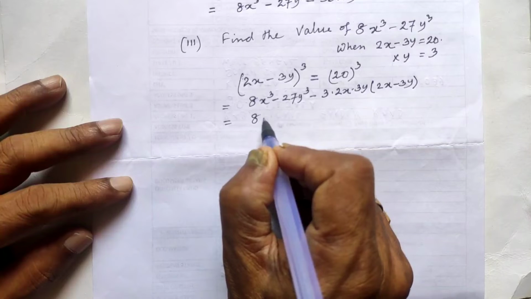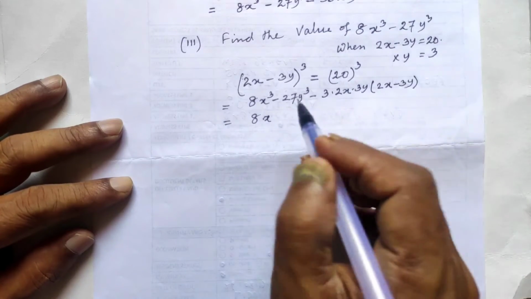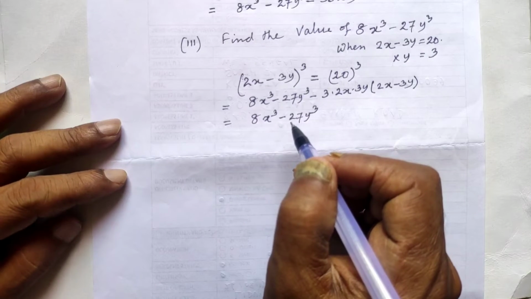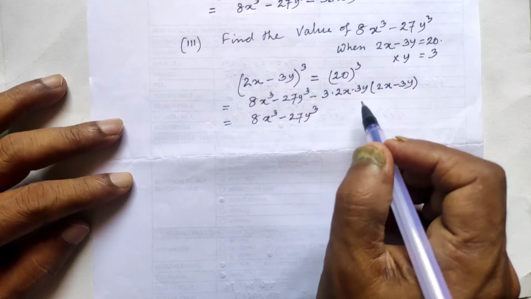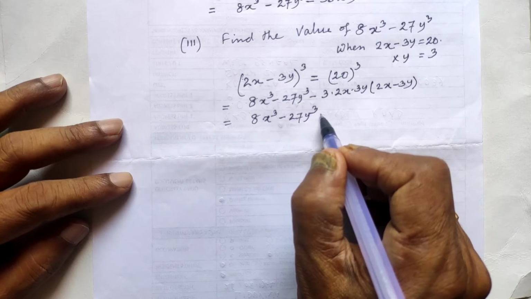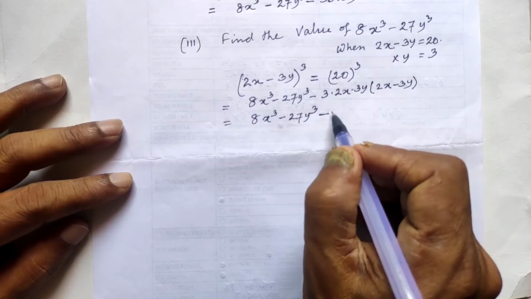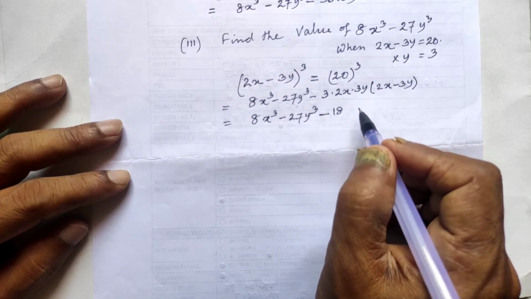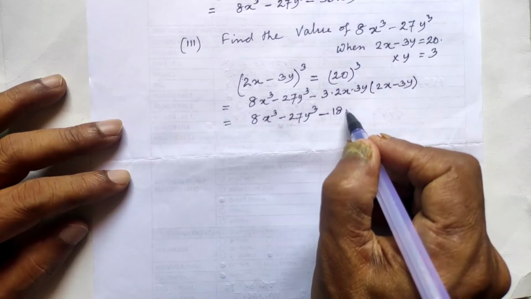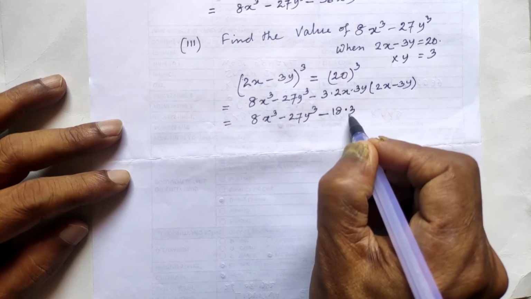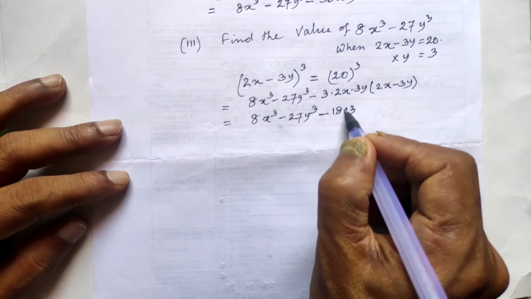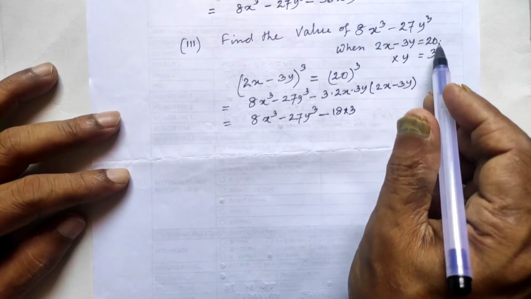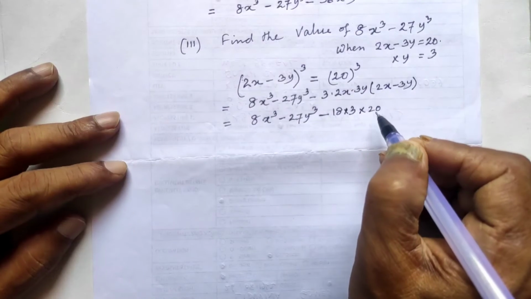In this case, look over here, we have to find 8x cube minus 27y cube. So, that one I am writing here, 27y cube, and over here you be careful what I am doing. Minus 18 into 3 into 3. You can use this sign also, there is no problem. And for this, 2x minus 3y is equal to 20 is given over here. So, into 20.